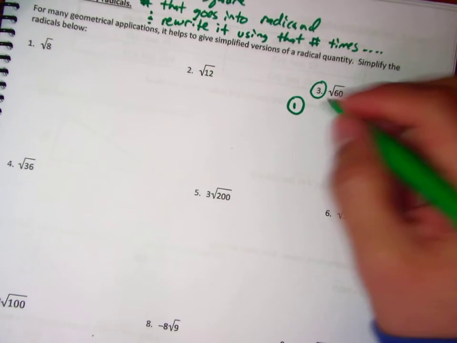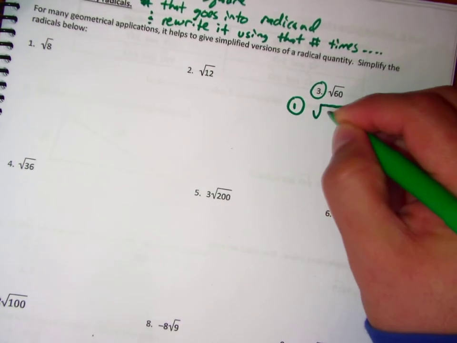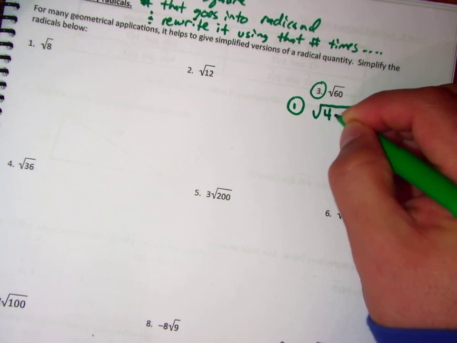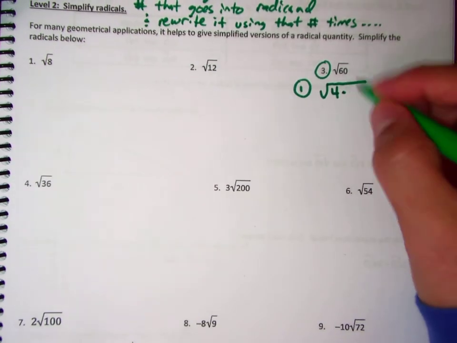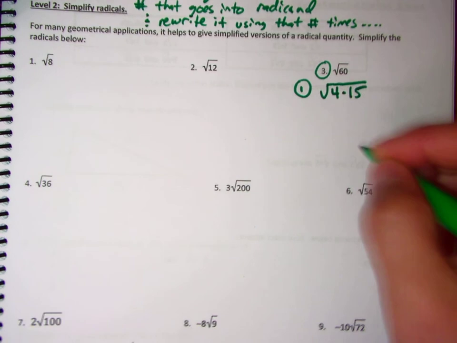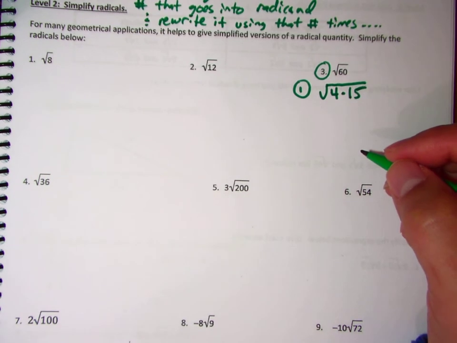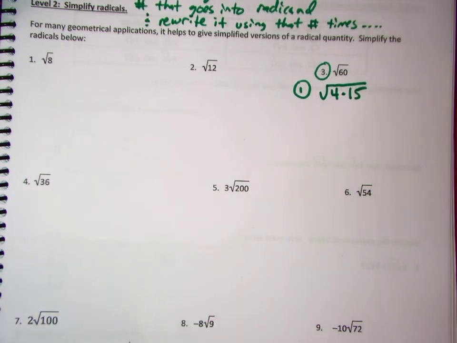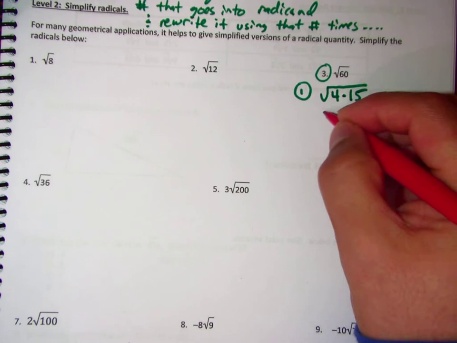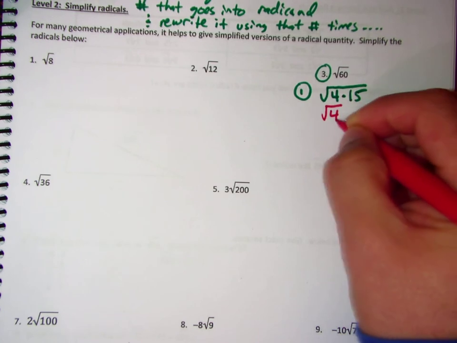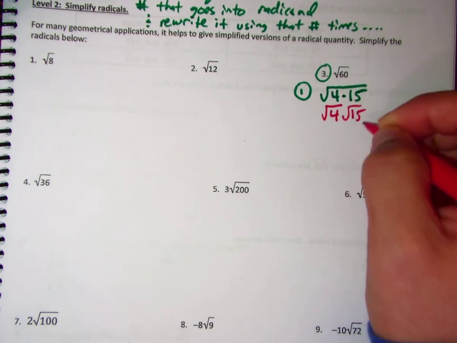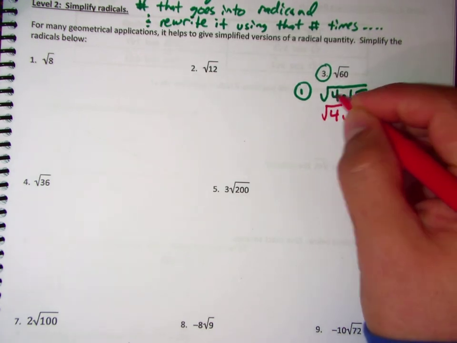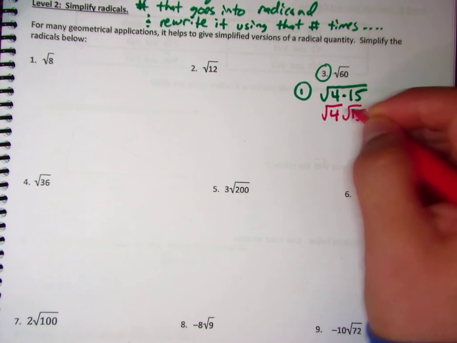So what you would do is rewrite it as the square root of 4 times, and then you have to figure out, okay, 60 divided by 4 is 15. So that's one option. And now what you can do is split up the radical, since we're multiplying, and square root each number individually.